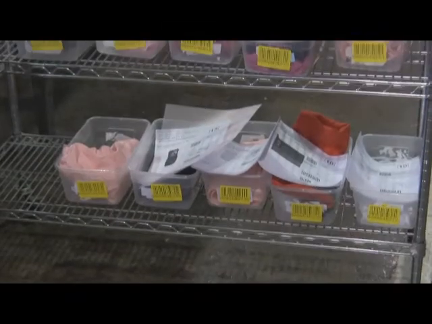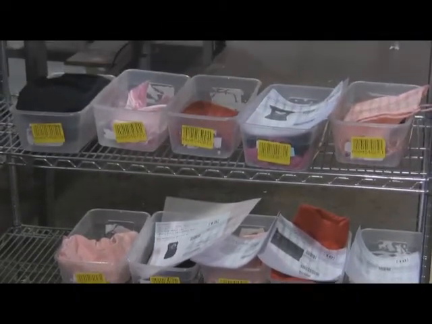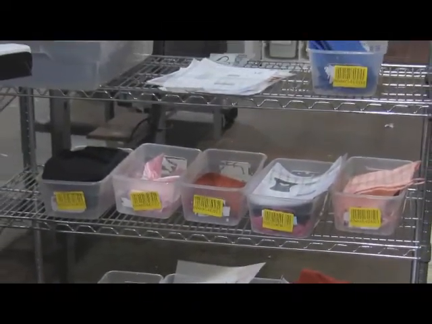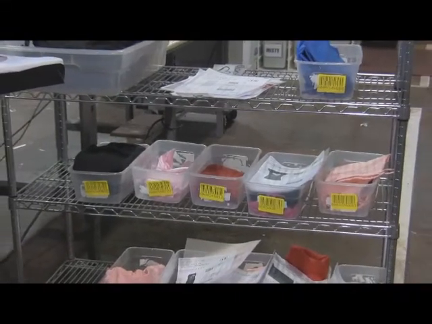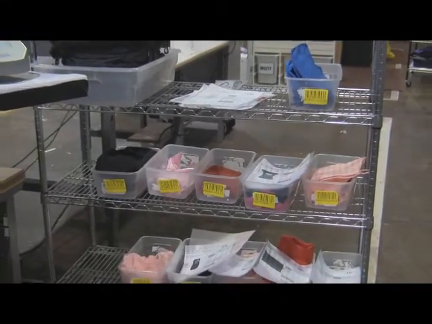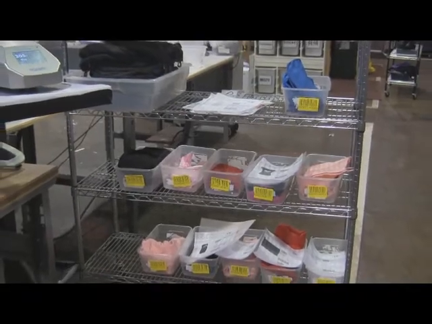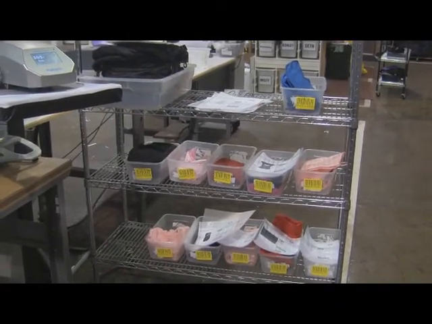Production operation. Orders. Orders to be produced will be in plastic bins. Each bin will contain the garments to be produced along with the customer order form. Clear bins contain regular orders. Red or gray bins contain rush orders and should be given priority.